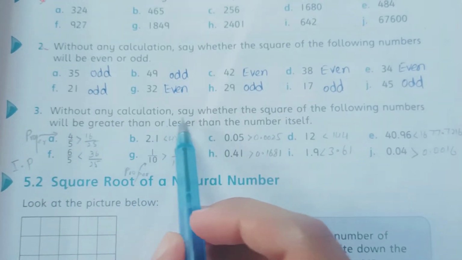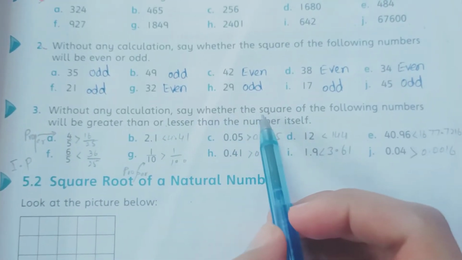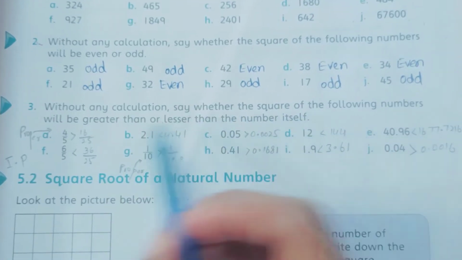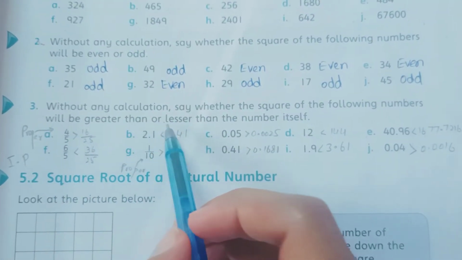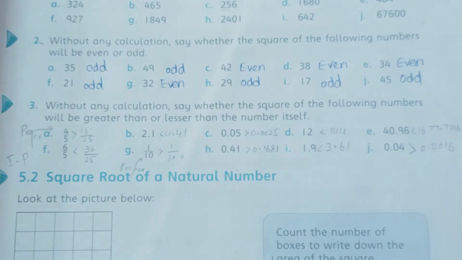Without any calculation say whether the square of the following numbers will be greater than or less than the number itself. So let's solve our question number 3. Part A is 4/5.